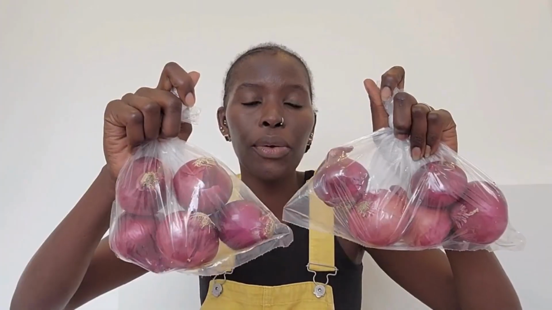In each group, you have 1, 2, 3, 4, 5 onions.